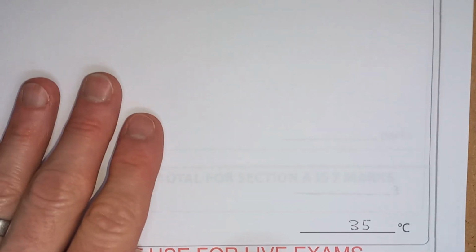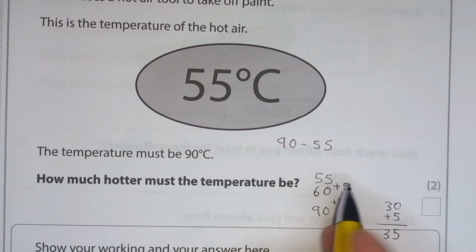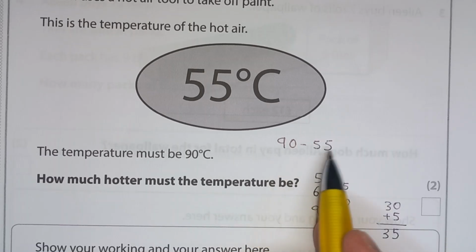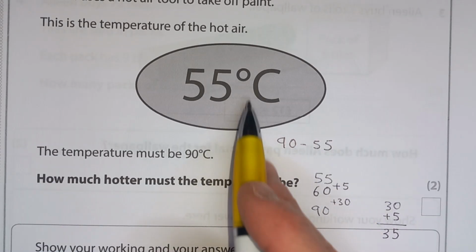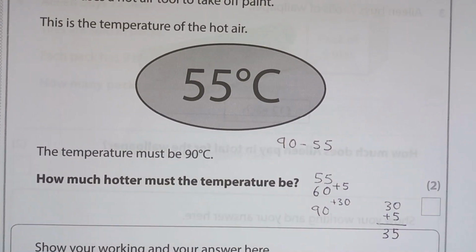It's a similar question to the previous one, but you get 2 marks here because they haven't actually told you what to do to start off with. You have to work out what you're going to do. The fact that what we're really trying to do is to find the difference between these 2 numbers.